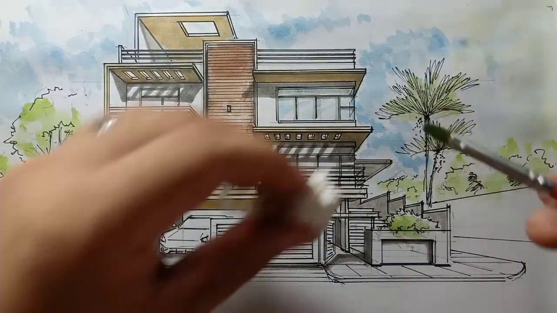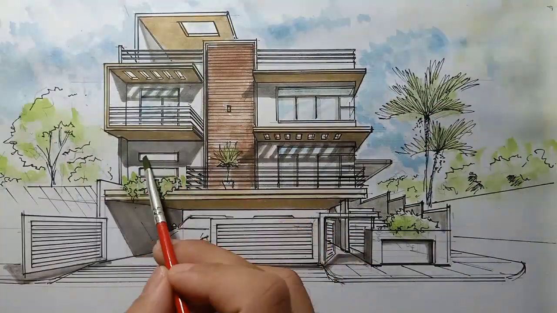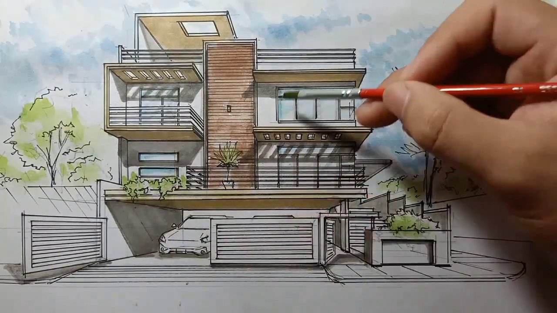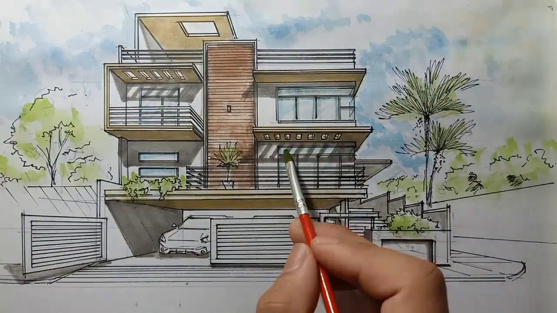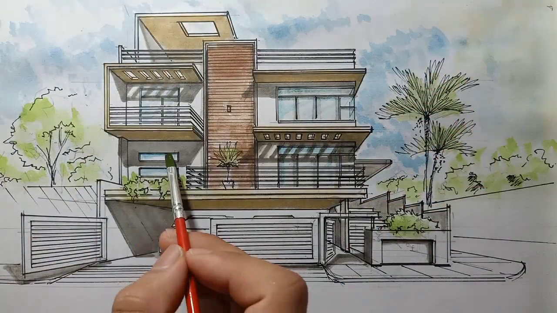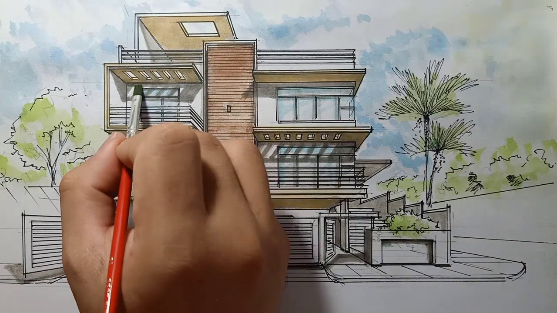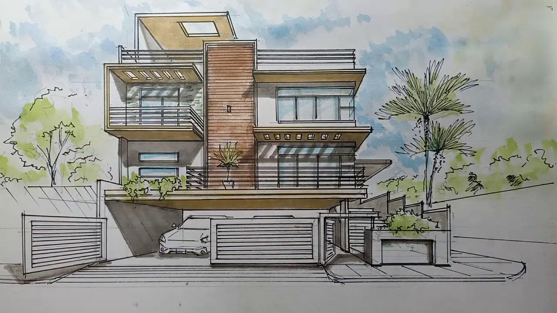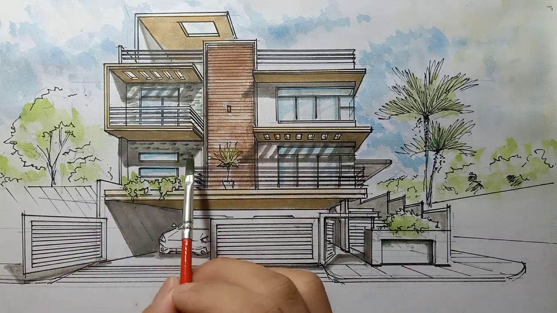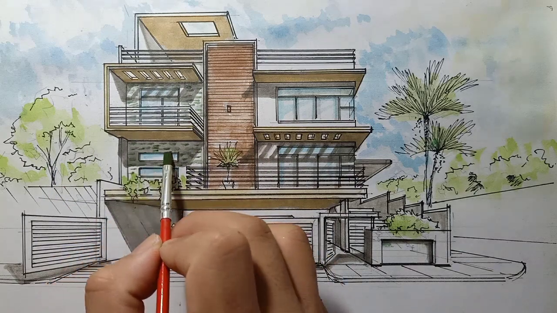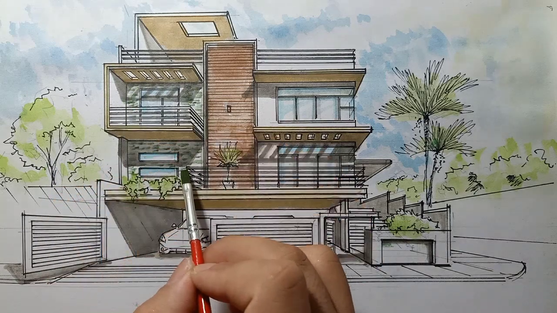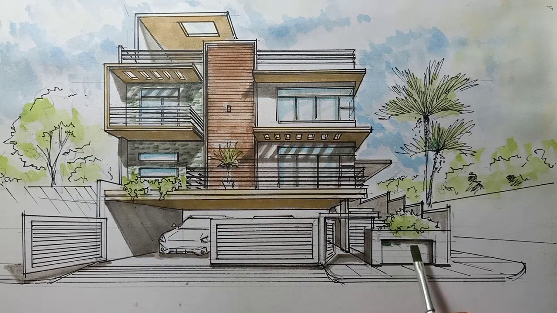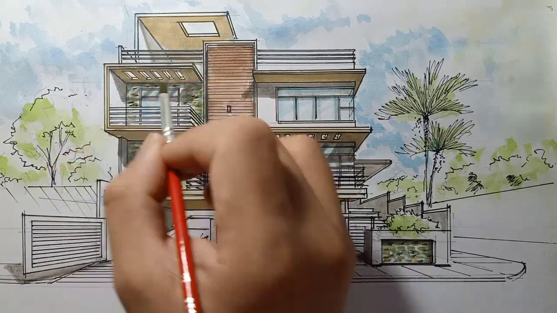Then also apply light blue or sky blue for the windows, and remember to put some gaps to serve as reflections of the glass. I also wanted to show transition of materials in my design, and as you see in my left portion, I used brickworks, then wood panel in the middle, and painted wall in the right portion. For the brickworks, I just used a flat brush, then applied it randomly with the tip of it.